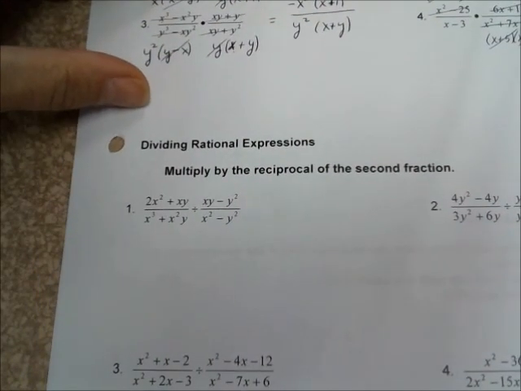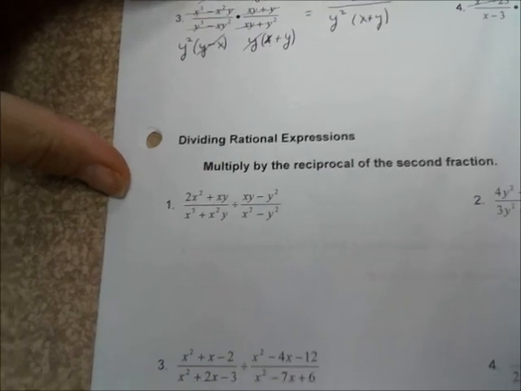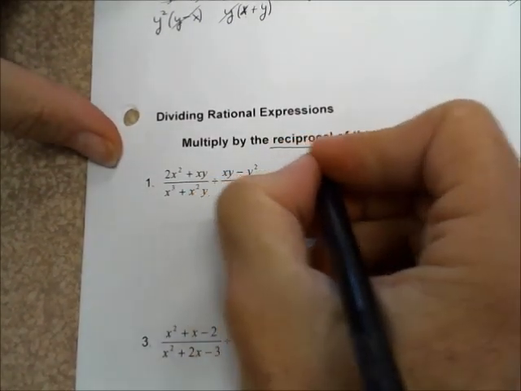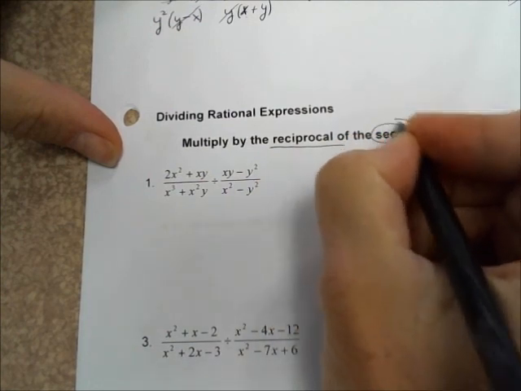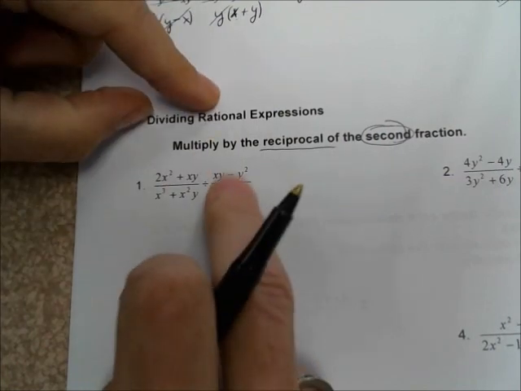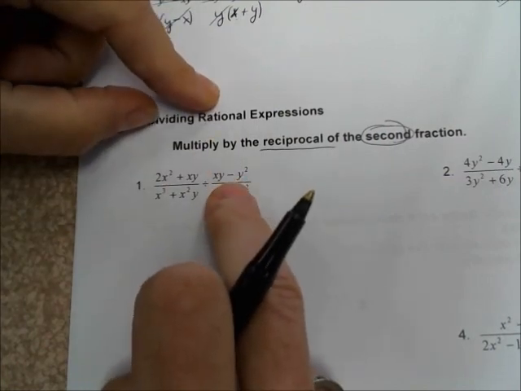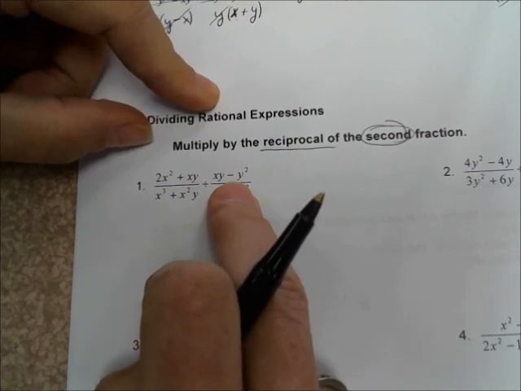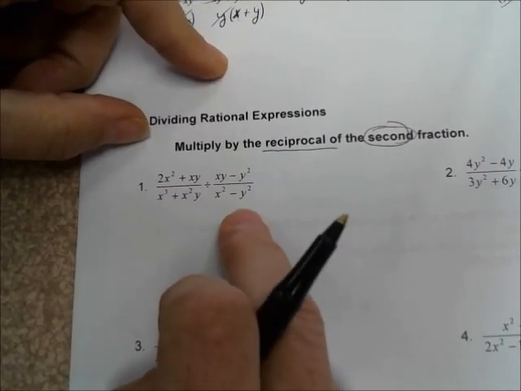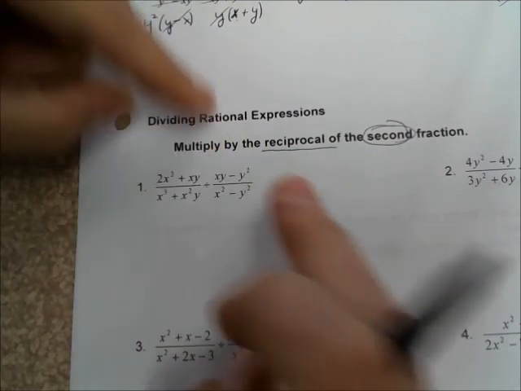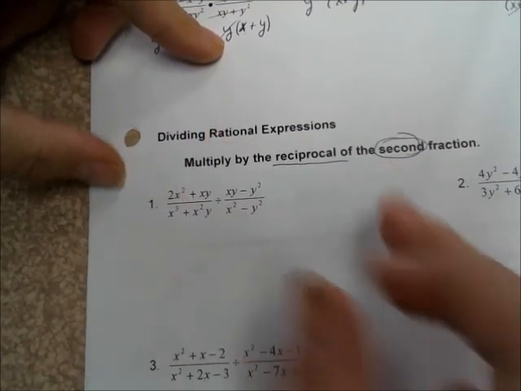In this next section, we're going to be dividing. Now, dividing is the same thing as multiplying, except you're going to take the reciprocal of the second fraction. So this fraction, the right-hand fraction, we're going to flip this upside down, and then we're going to multiply. So we're going to go through the same process as we did before, factor everything, but then we're going to flip this upside down. And then we're going to go through the same process.